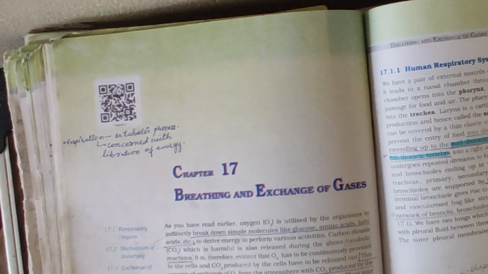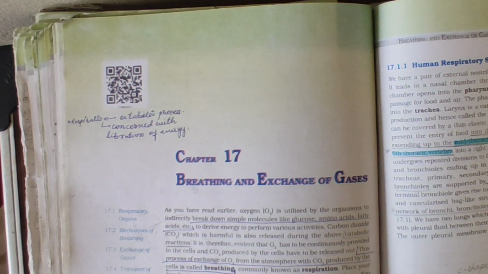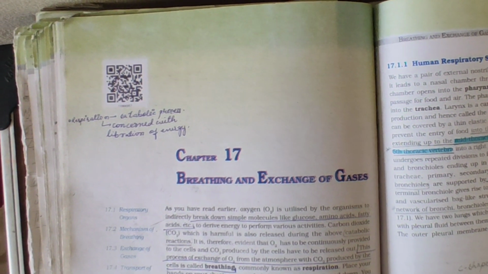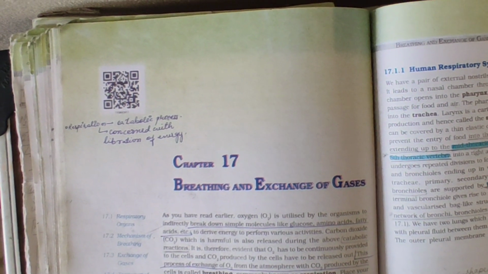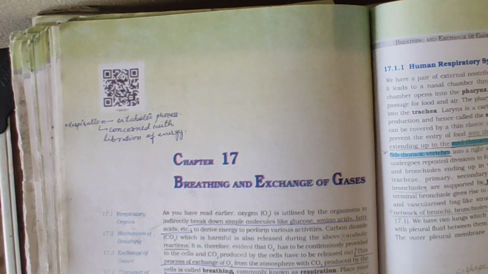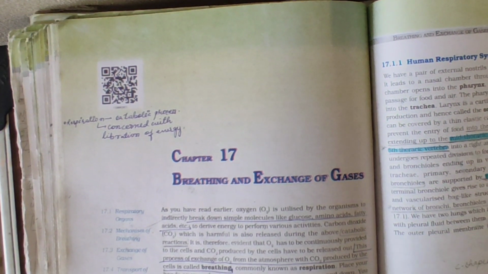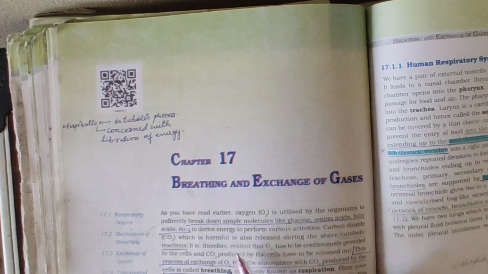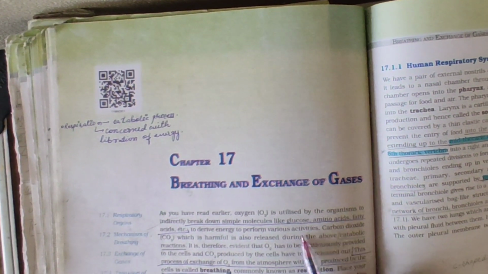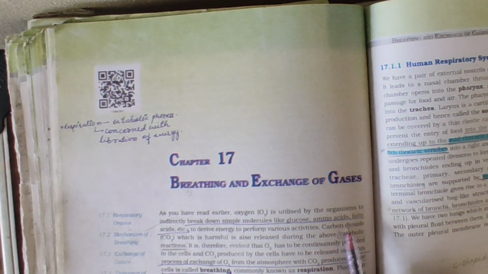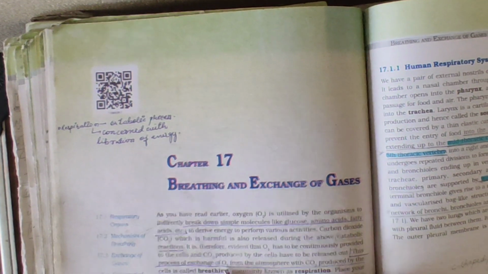So we are going to start chapter number 17 of class 11th, which is breathing and exchange of gases. Here in the first paragraph it is given that oxygen is utilized by organisms. So what is the function of oxygen here? To break down the simple molecules, which are glucose, amino acid and fatty acid, in order to derive the energy to perform various activities. Okay, and carbon dioxide, which is harmful, is released during the above catabolic reaction.